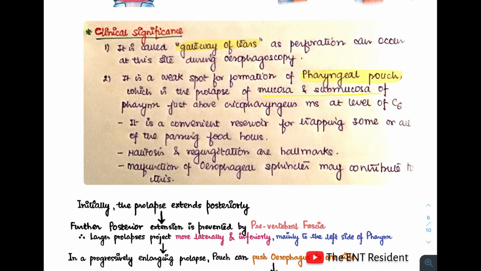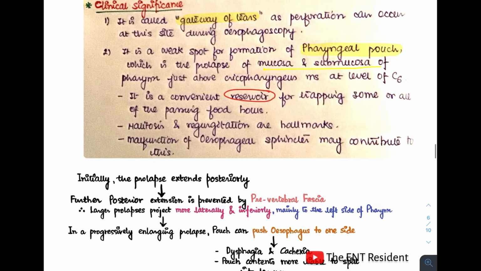It is a convenient reservoir for trapping some or all of the food bolus passing by. So you'll see what happens here: some of the food bolus will keep on accumulating in this particular area, and as a result, over time it will lead to halitosis and regurgitation. A malfunction of the esophageal sphincter may be a particular theory as to why this is happening.